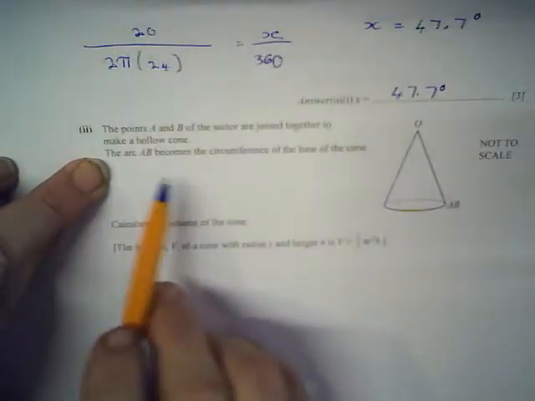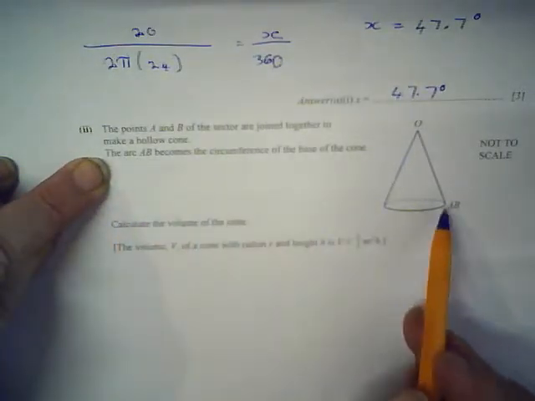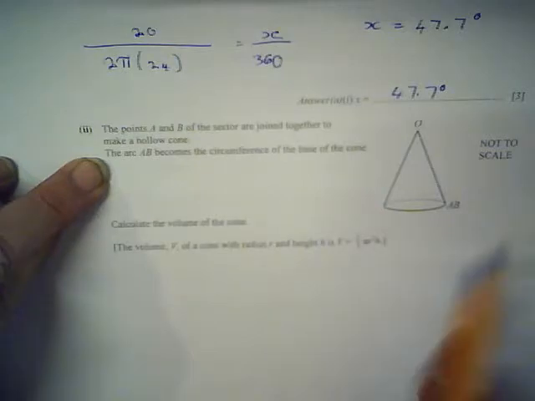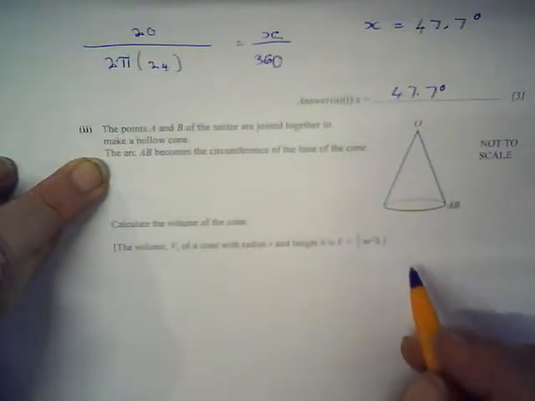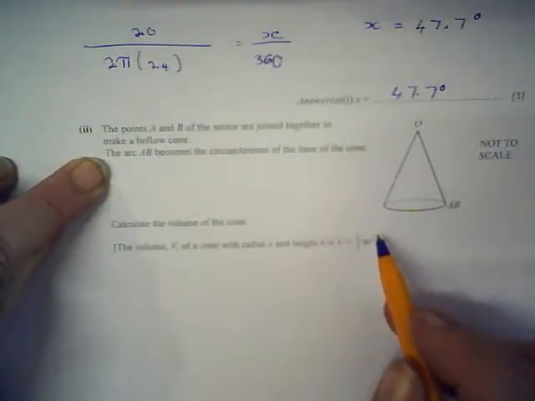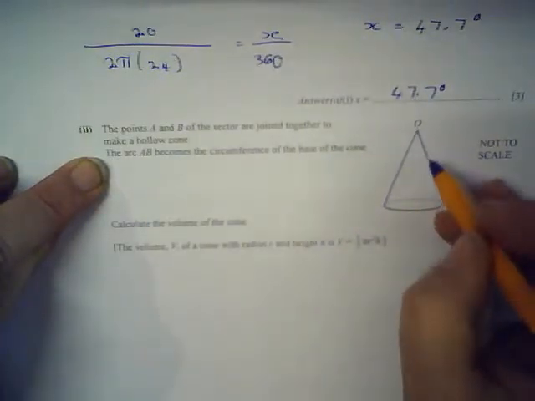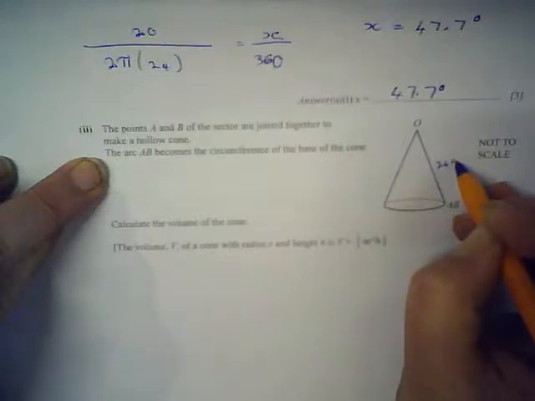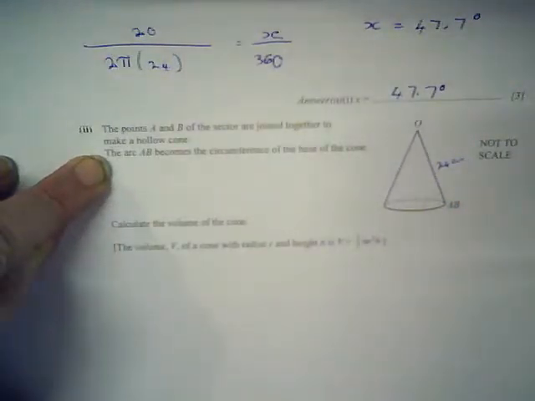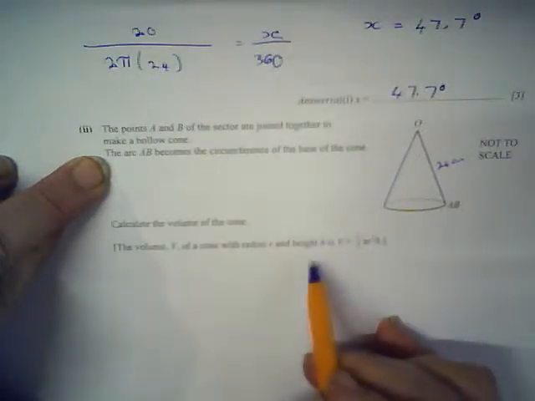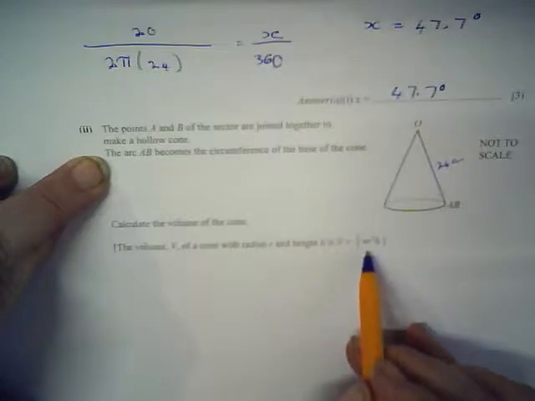And they actually say that arc AB becomes now the circumference of a circle. So what do I know? And we want to find the volume of a cone. I know that OA or OB would still be 24 centimeters. That height is a perpendicular height of h.